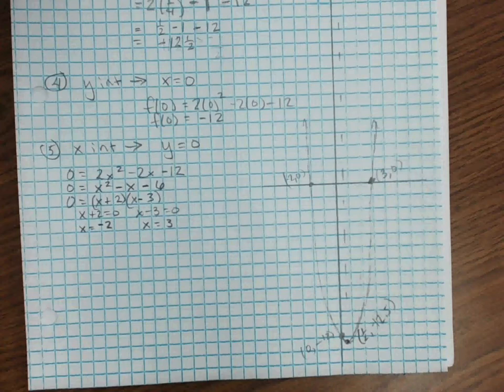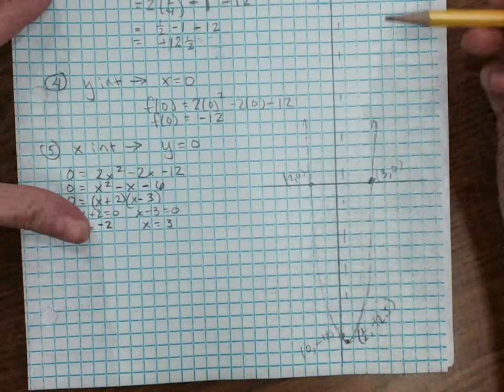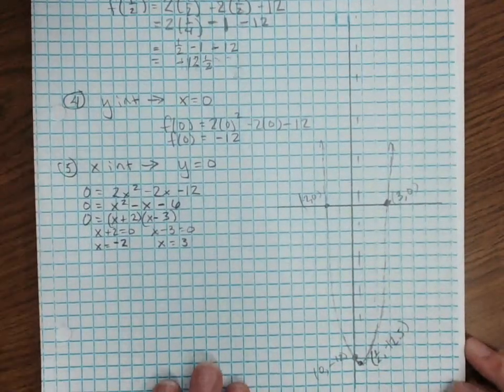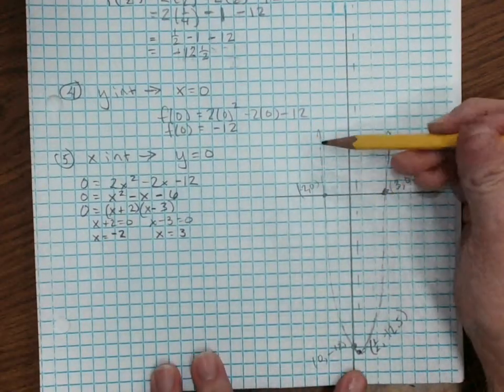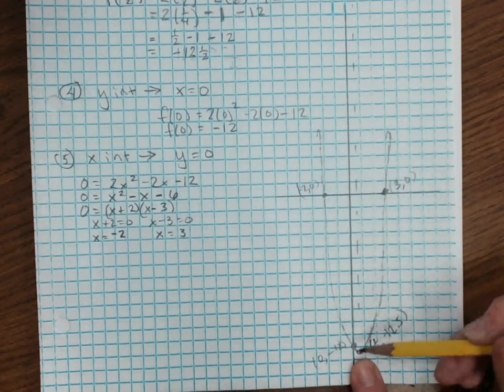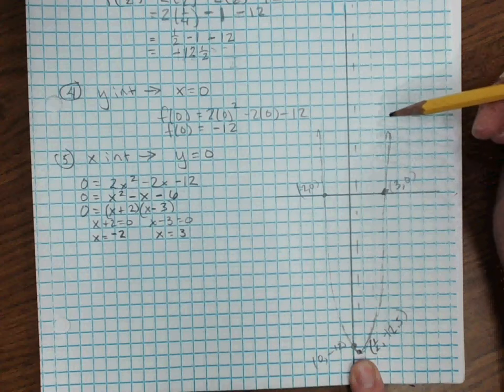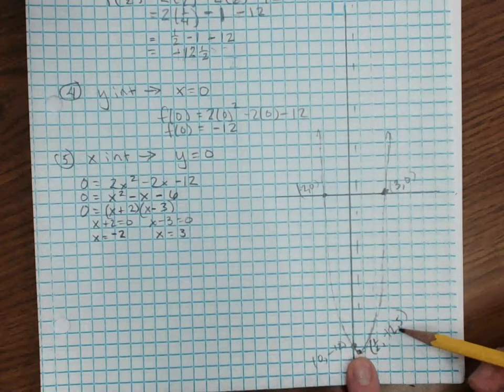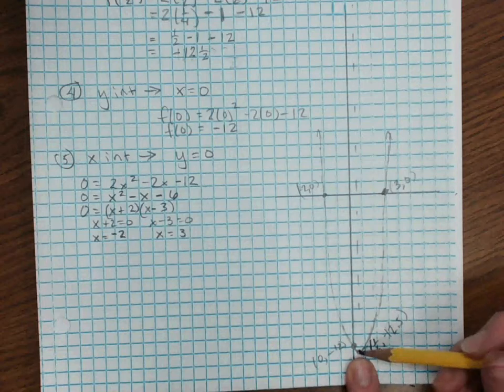We're also going to be looking at things called maximums and minimums. And remember, that deals with our vertex. If you look at this graph, the minimum of this function, the lowest it will ever go, is this point right here, my vertex. It's going to go down and then go back up away from it. So this function will never go below a negative 12.5 for its output.